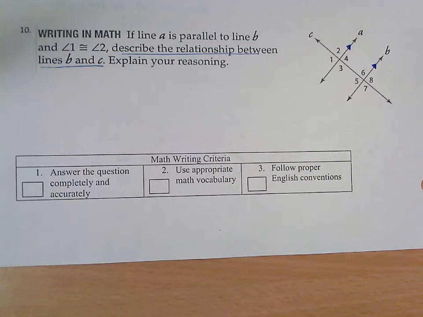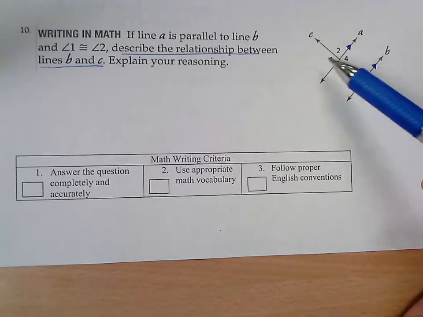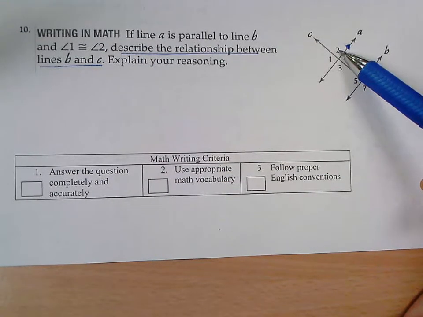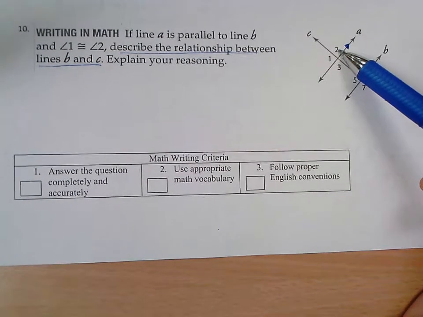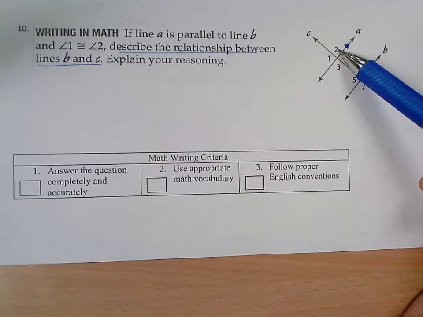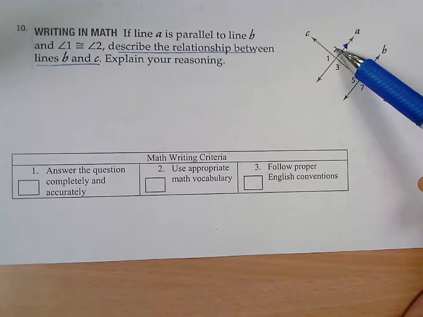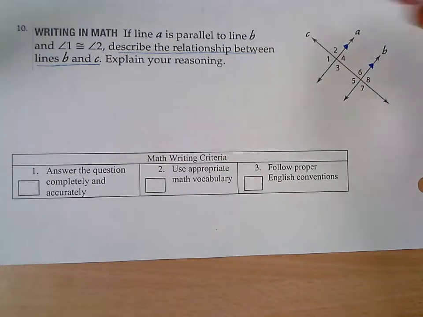So let's back up a bit here. Line A is parallel to line B, and then it says 1 and 2 are congruent. If 1 and 2 are congruent, what do you know about angles 1 and 2? They're the same. What measure do they have to be? 90. So if two angles are supplementary and they're congruent, they have to both be 90.